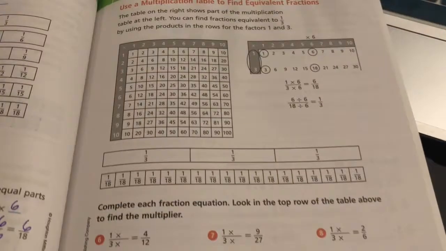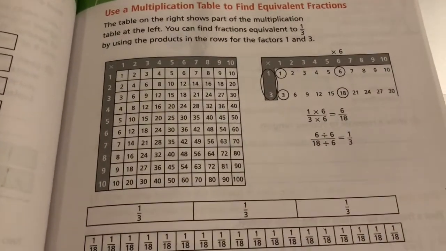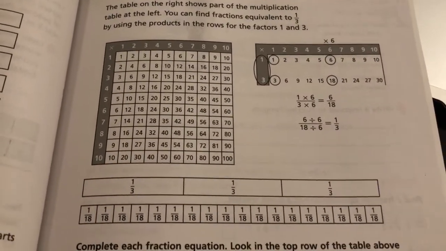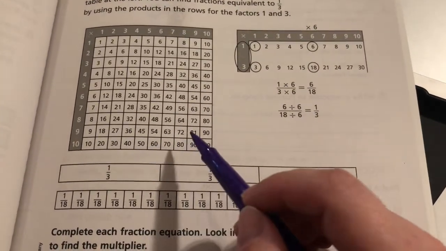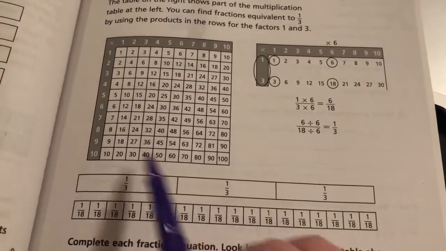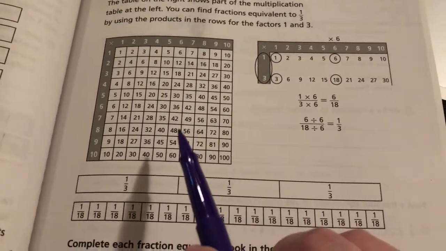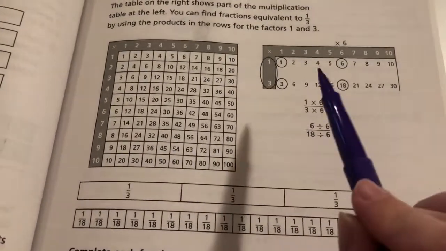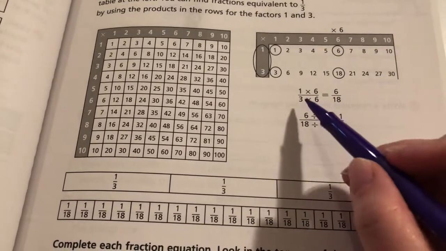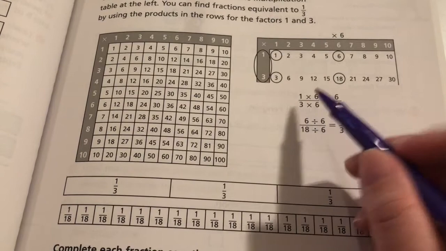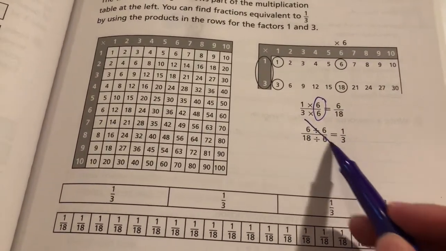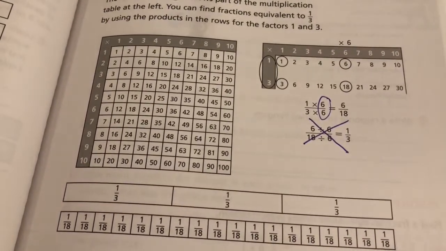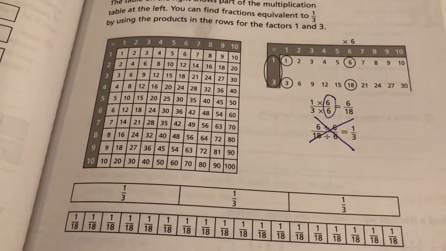Okay, here we go. On page 309, we're going through this pretty quick. The table on the right shows part of the multiplication table at the left. This is a multiplication facts table that you can use. You don't have to use it though. I know it's a little confusing. So we have here 1/3 times 1, and then in this case it's 6/6. Now, I really don't want you to worry about this yet. We're going to talk about that later, okay? Don't want you to get too confused with that.